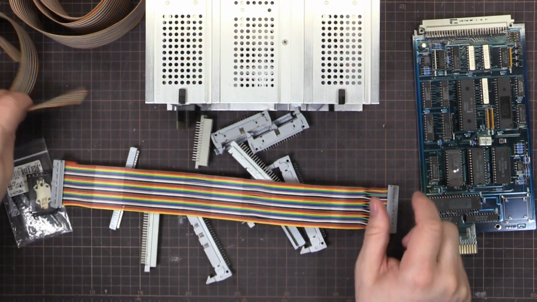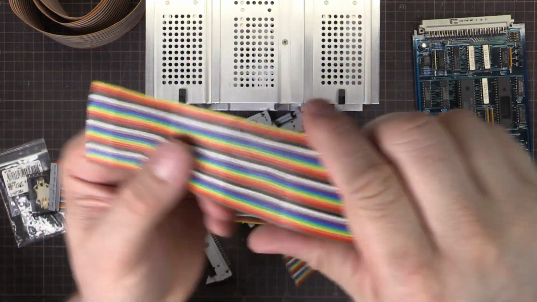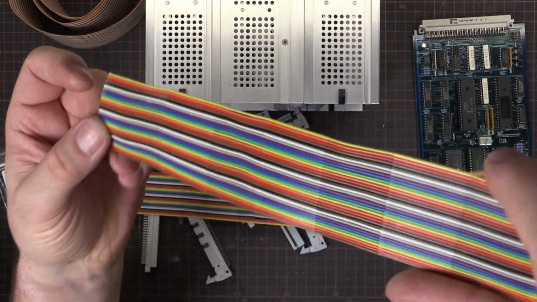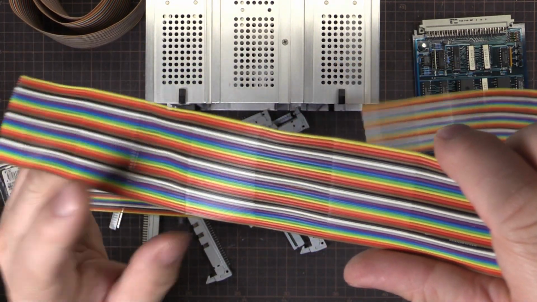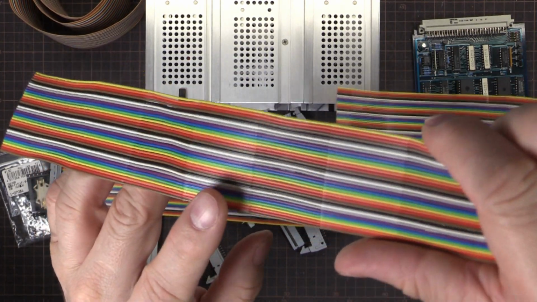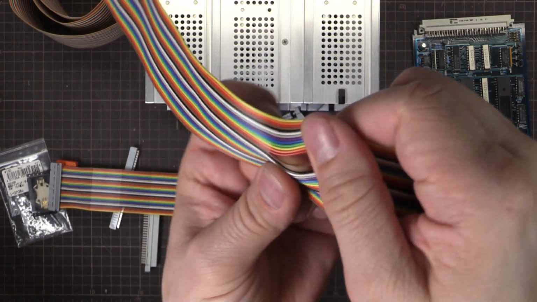So a cool thing about the ribbon cable I've got here is that, if I get the light right, you can see there's sections to it. There you go, you can see the sections. Just here they're all joined together, but in this section here, they're not. Look.